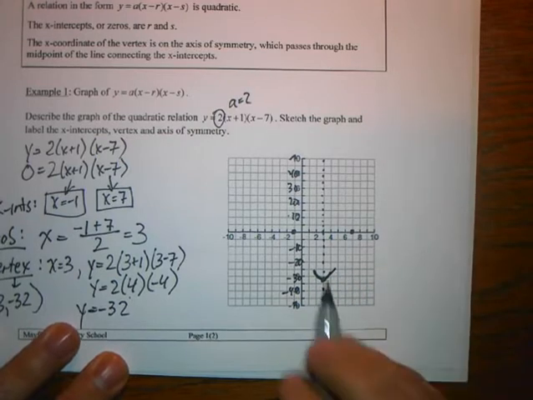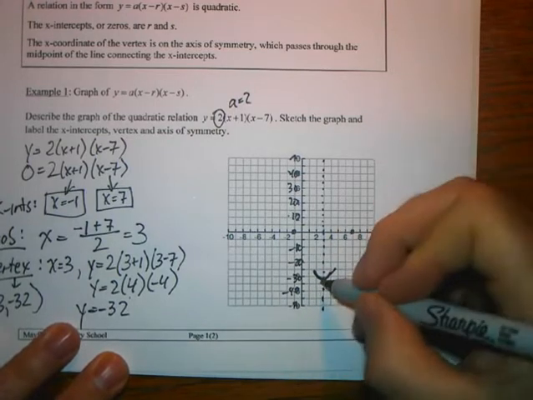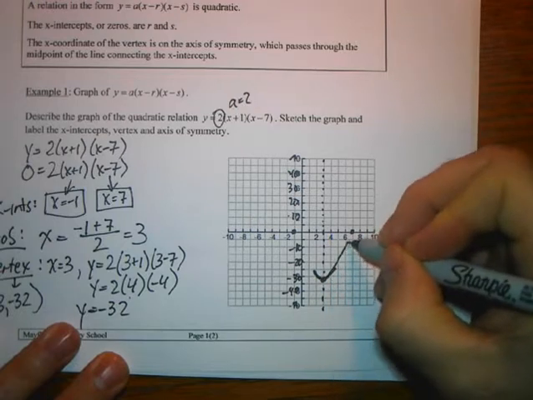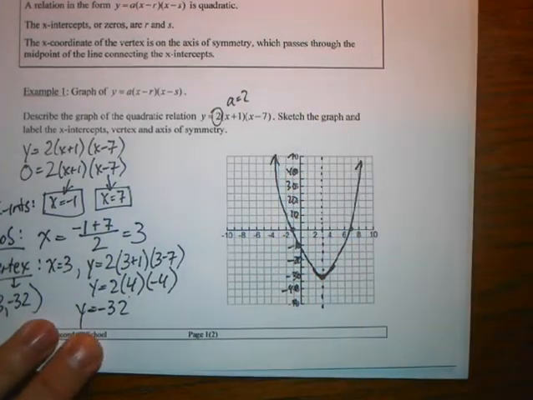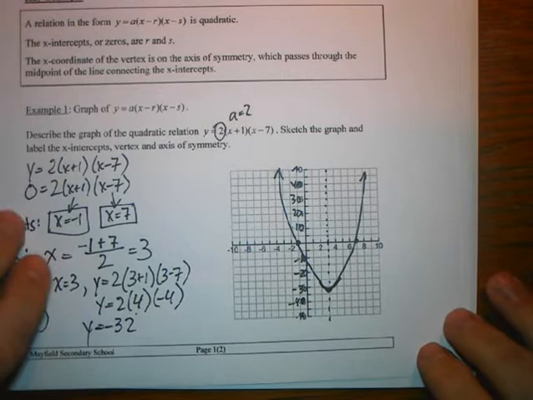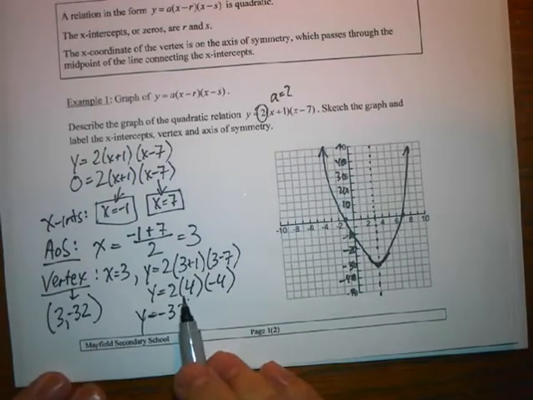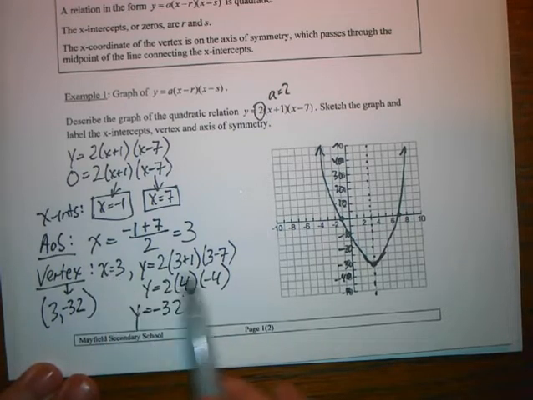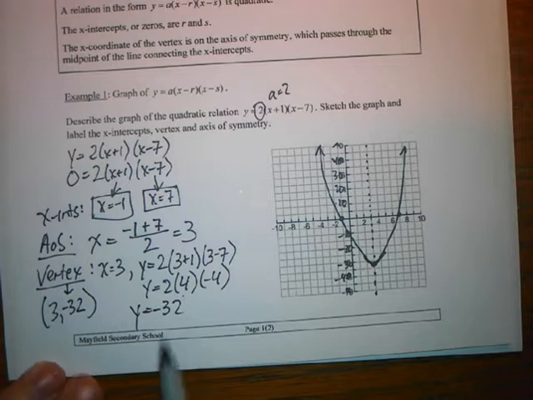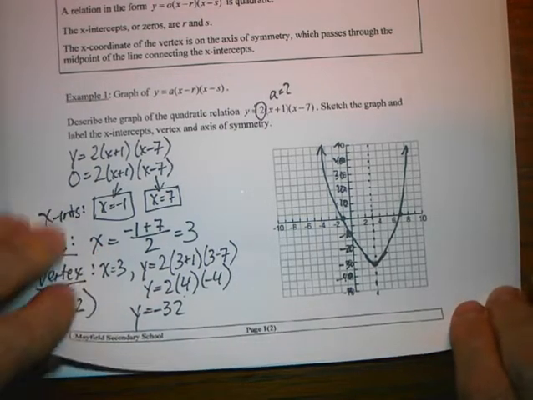We know the vertex is where the parabola changes direction, so I'll do my little cup there and then try to do a good job of making a nice smooth curve for the parabola, and that's what that would look like. One thing I want to mention is whenever you're doing this process and you substitute the x value of the vertex into here, you're always going to get the same two numbers, one positive and one negative. It always works out that way, so don't be surprised if it seems like it happens all the time. If you go to the next page.